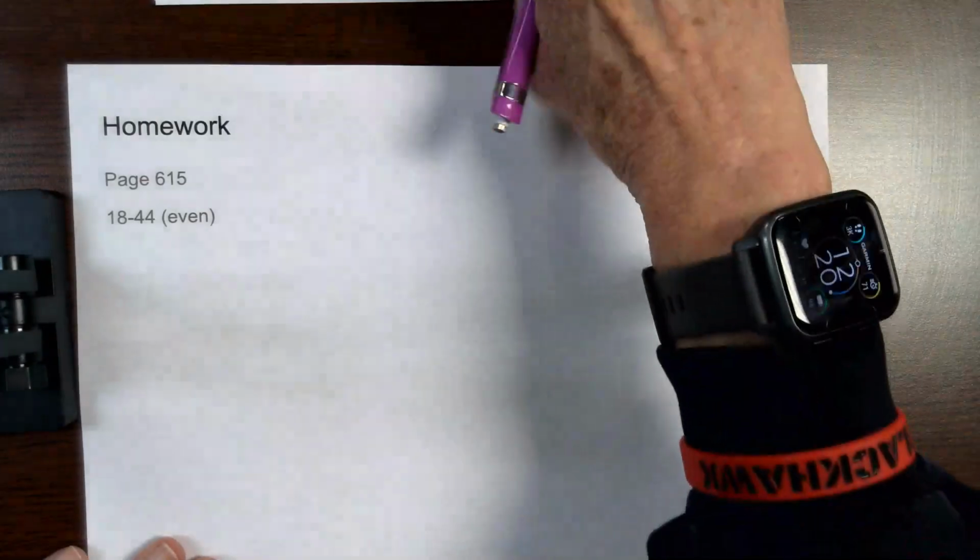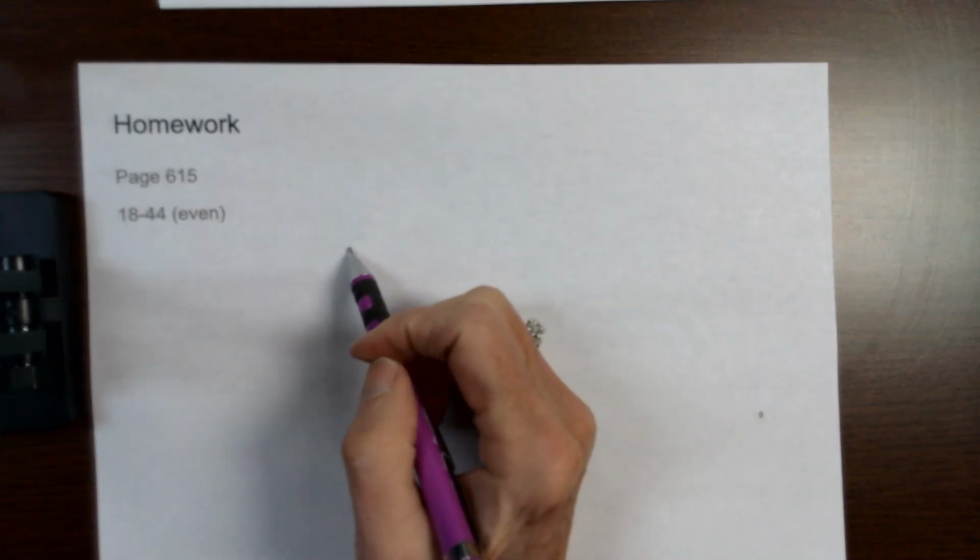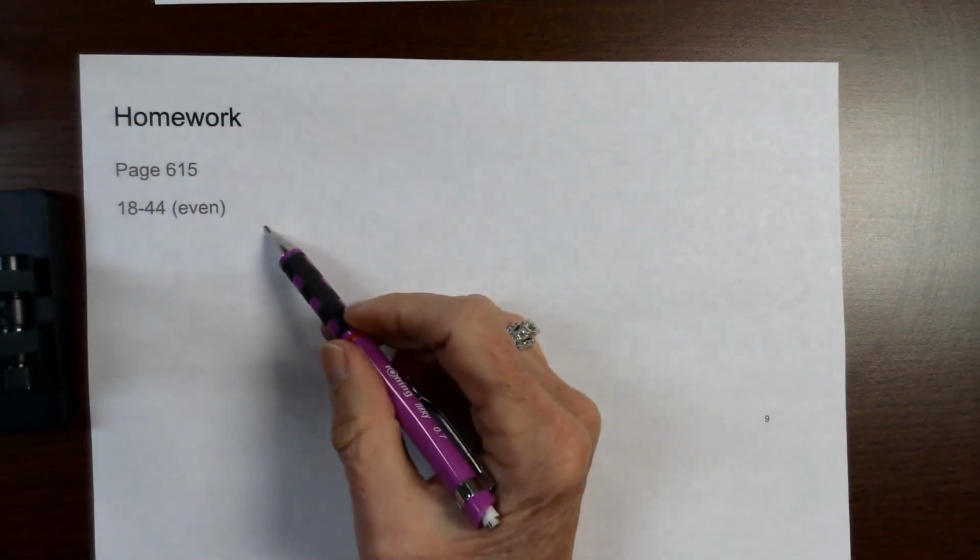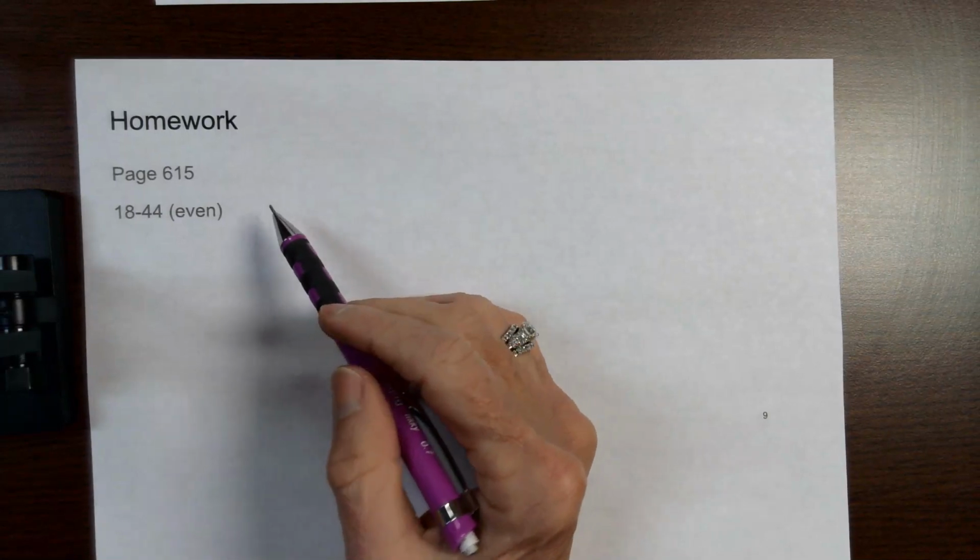All right, your homework is on page 615, 18 through 44 even. Okay, just do the best job you can, see what you can accomplish out of it.